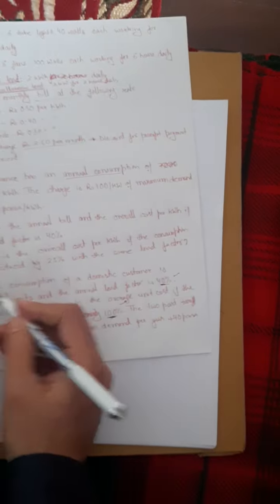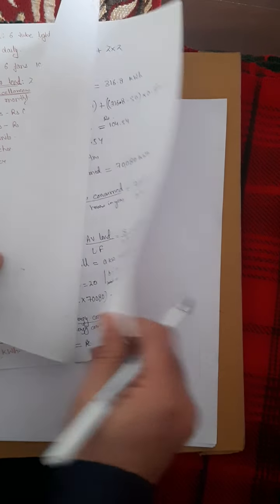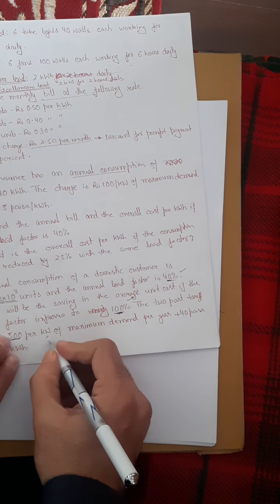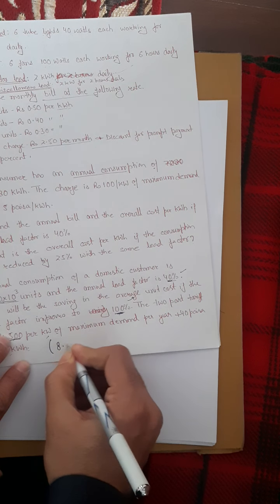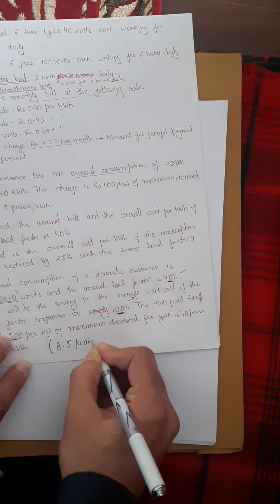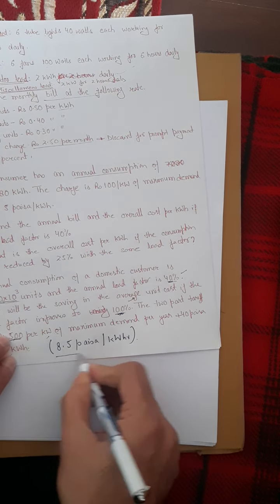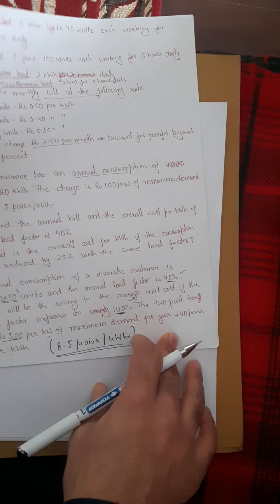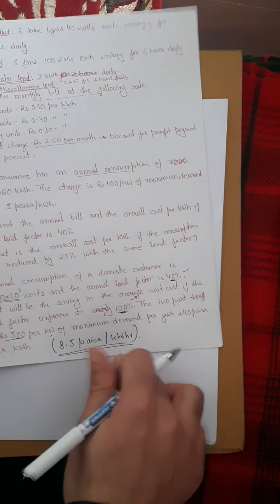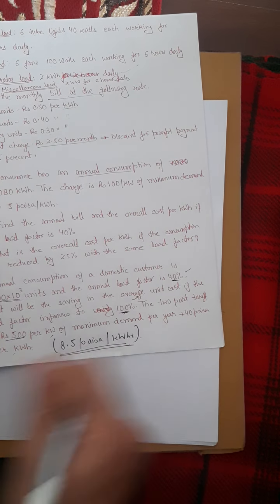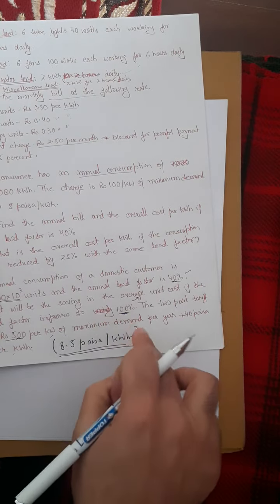So this question is your homework, and I will give you the answer. The saving will be 8.5 paisa per kilowatt hour. Try to solve this at home, and I will check the answer if the university resumes in offline mode, hopefully after the vacation.